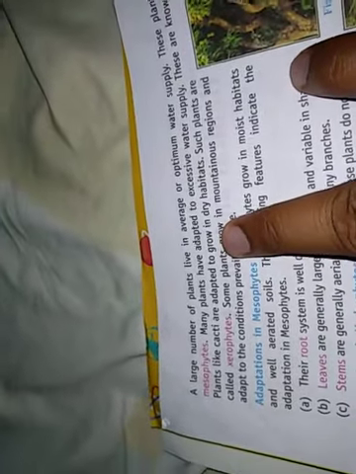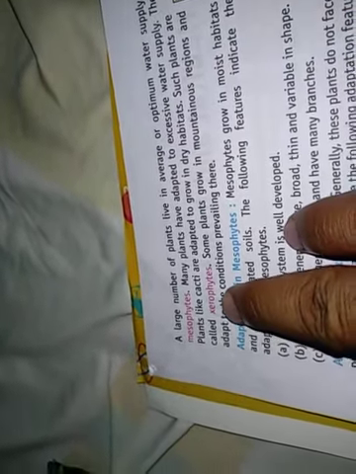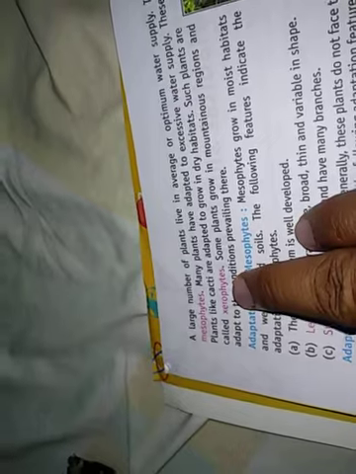And if the water is very little or the soil is almost dry, then such plants are called as xerophytes. And few mountainous region plants are also there, which have adapted themselves according to the environment.